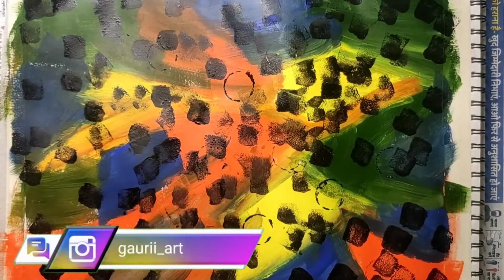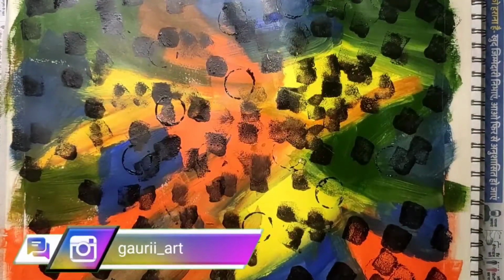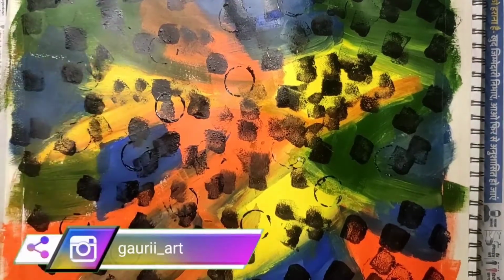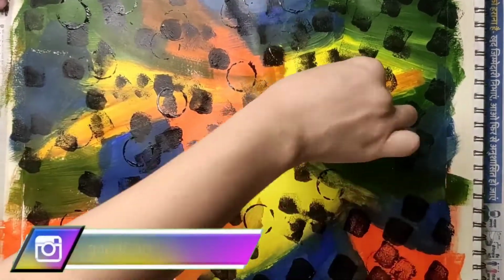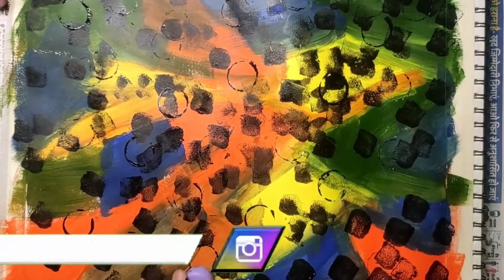Here I use the bottle cap, or the cap of the paint bottle, to just make circles all over the paper, and then followed by white color.